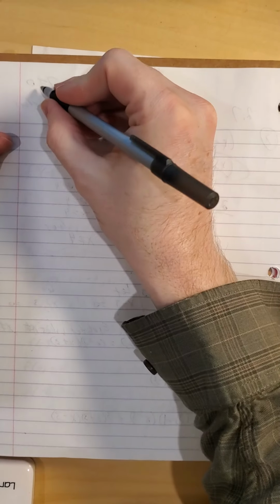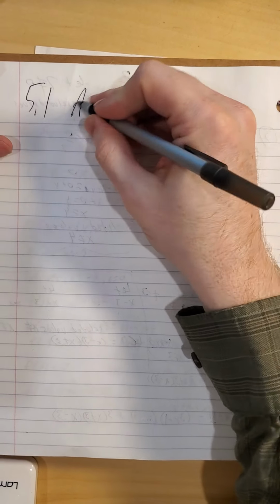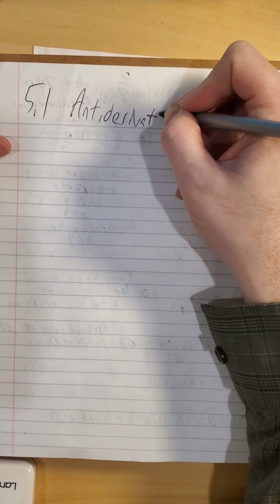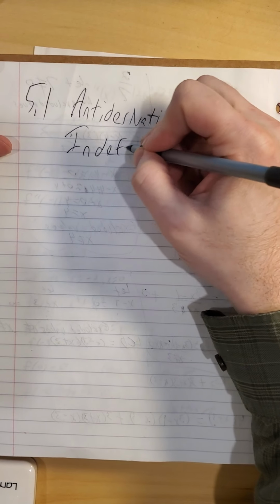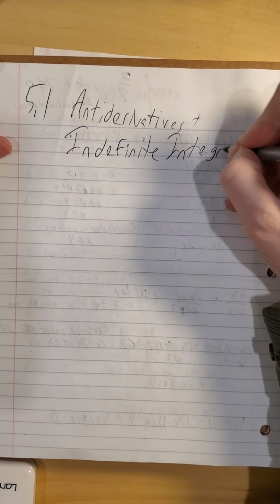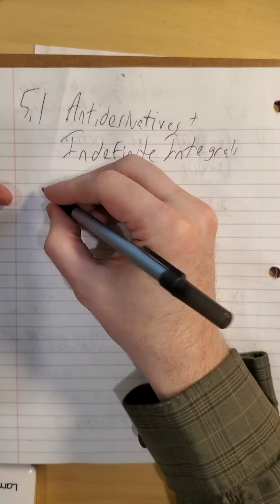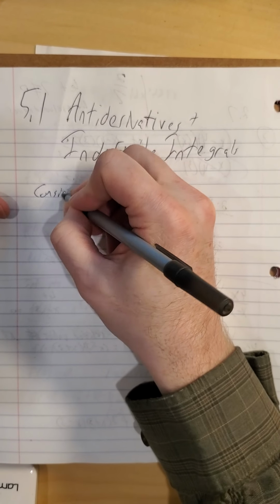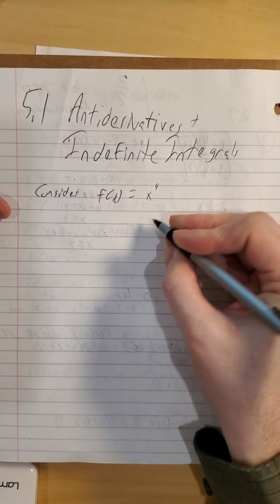Hello and welcome back. In section 5.1 we get to work on antiderivatives and indefinite integrals. So we'll start with just a hypothetical. So we'll consider f of x is x to the fourth.